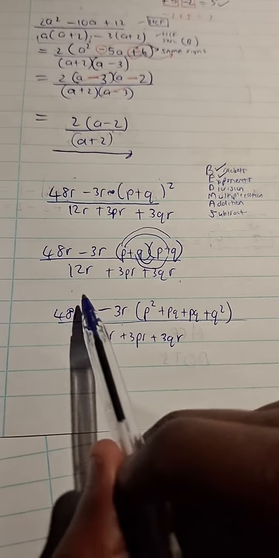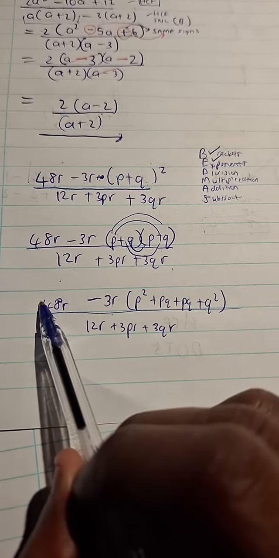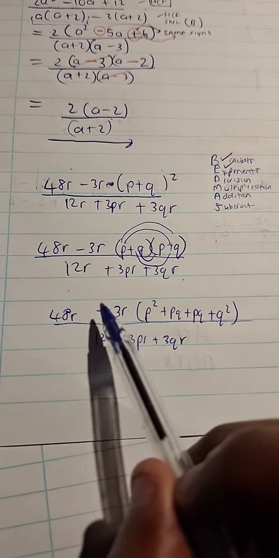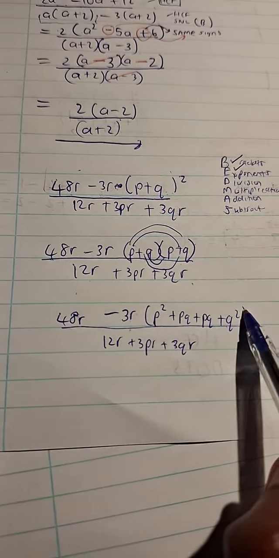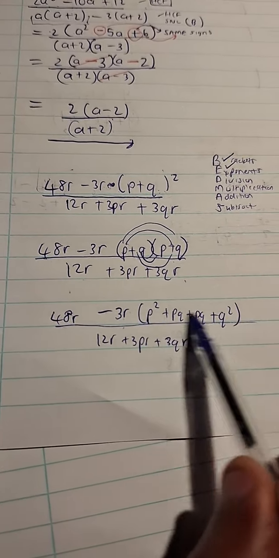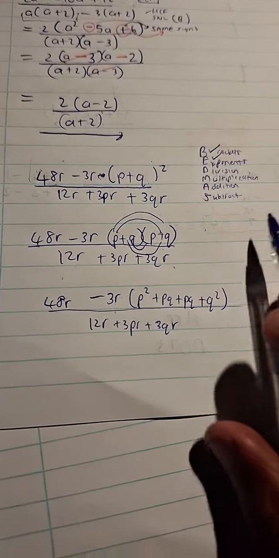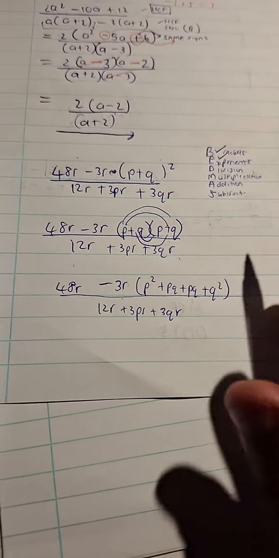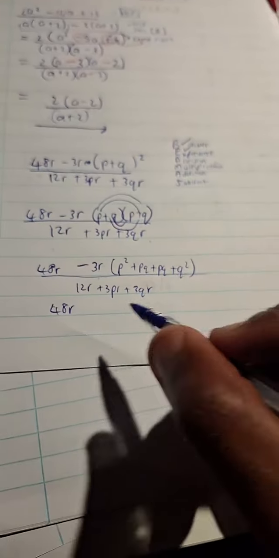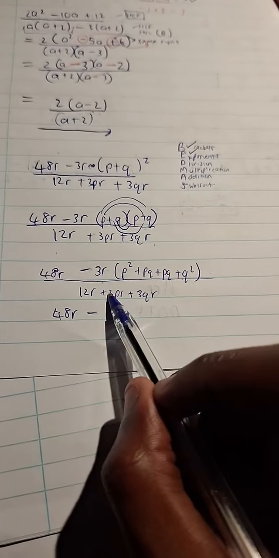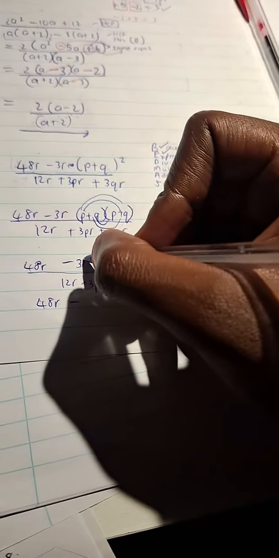So 48r is going to just stand here for a little while. Negative 3r, the dead of the household. Okay, and then we deal with this bracket. We expand, multiply out, and FOIL. Then we have 48r minus. Now, take this 3r and distribute it to all terms.